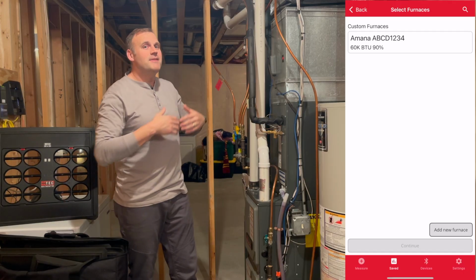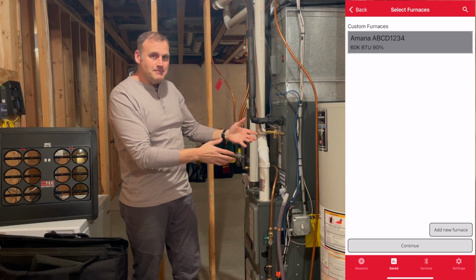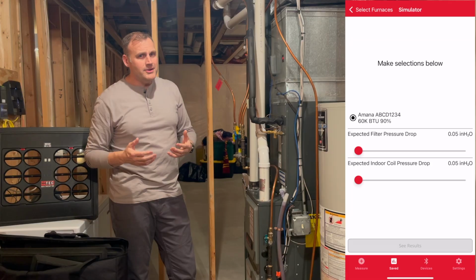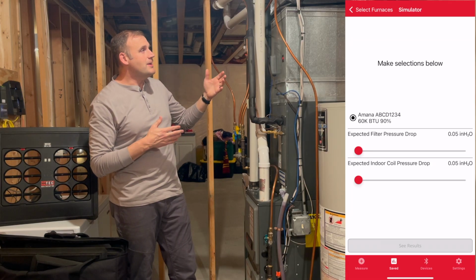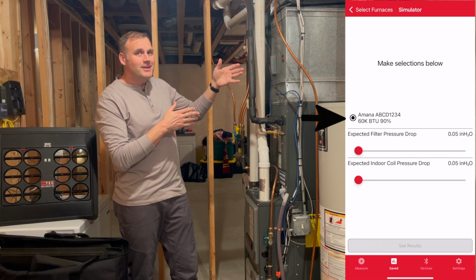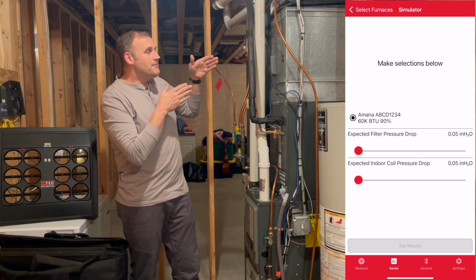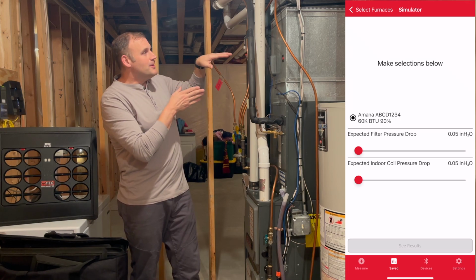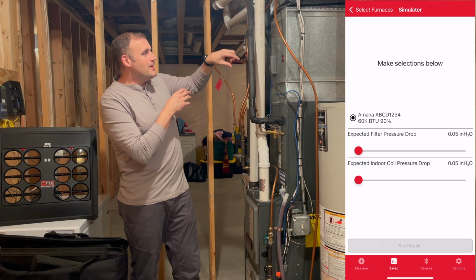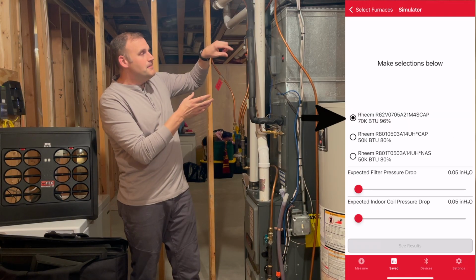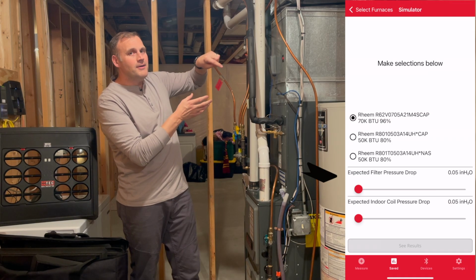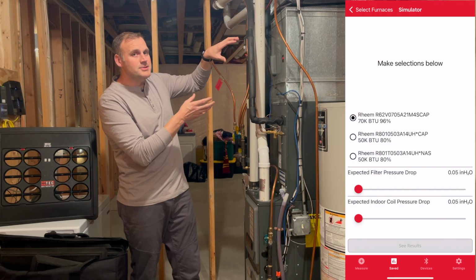And then you're going to advance the app to the simulator screen. On the simulator screen, you'll now see that that furnace is the first selection. It's a radio button, right? And so if you had multiple furnaces, you could select different furnaces to test in this simulator screen.